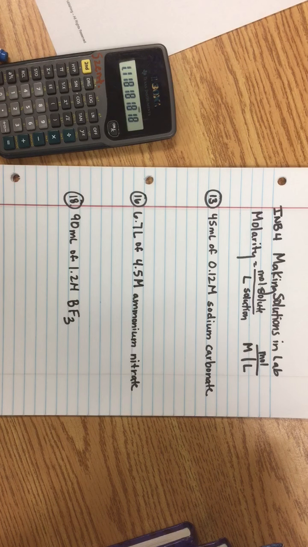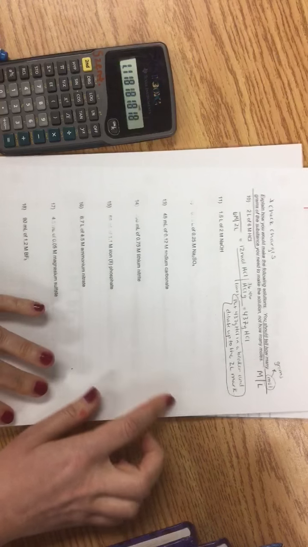Now that we've learned how to calculate molarity, we're going to learn how to make solutions in lab. And this is what I do when I'm trying to make solutions for our different experiments. We're on interactive notebook page 4, and we're going to be on the back of our molarity calculations worksheet. And it looks like this.